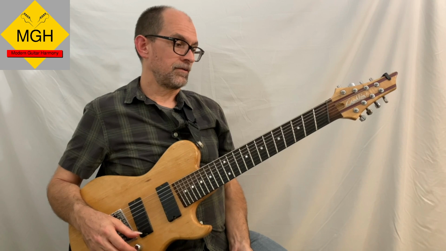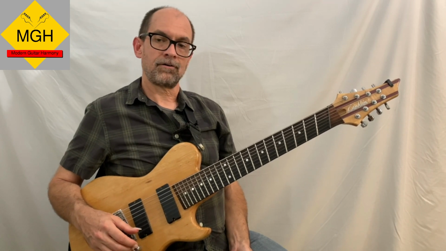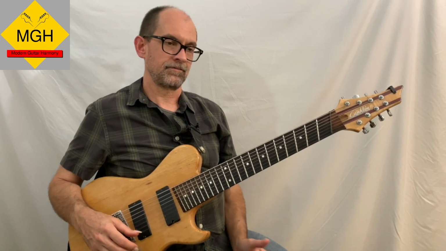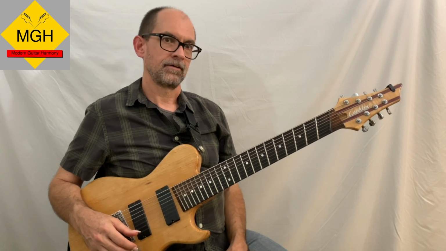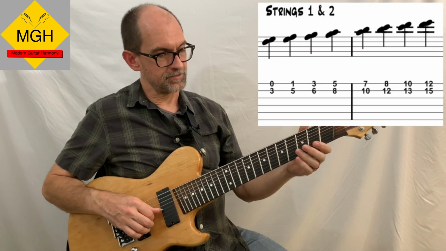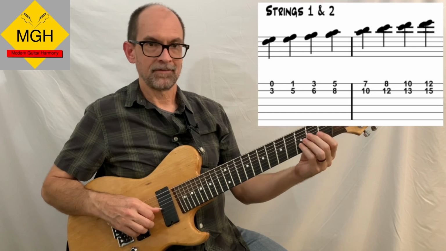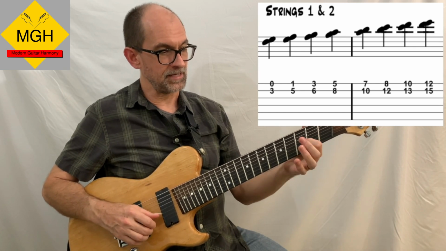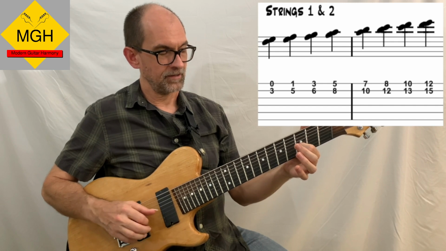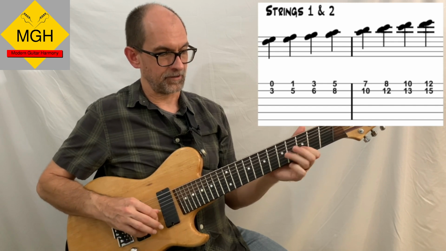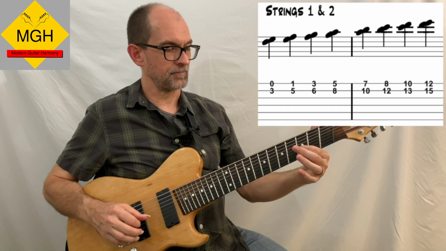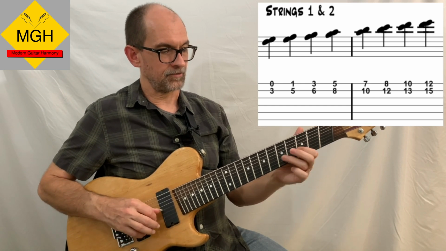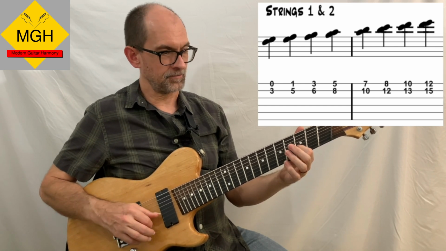Now, I want to do the same thing with all the different intervals: seconds, thirds, fourths, fifths, sixths, sevenths, and so on. And I can do that on adjacent strings by simply, if I start with an open E string and I go to D, let's say, on the B string, that's a second, right? But I'm playing them at the same time.